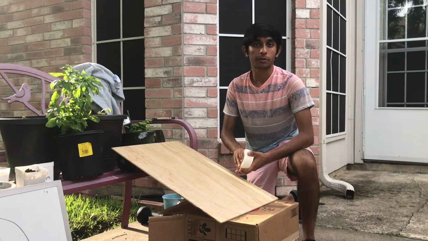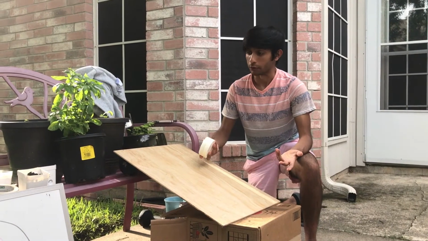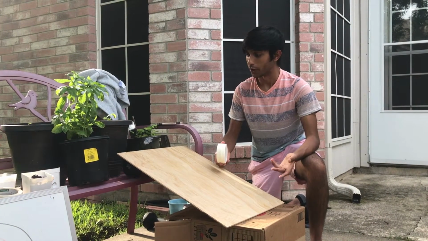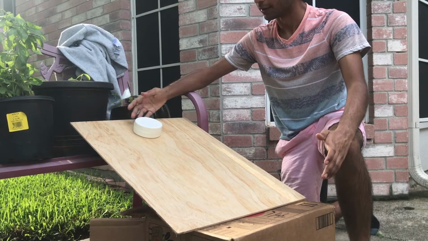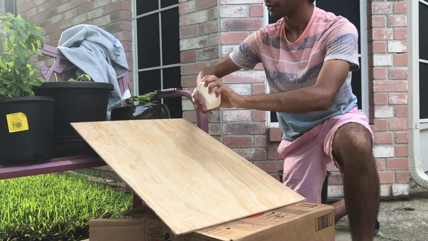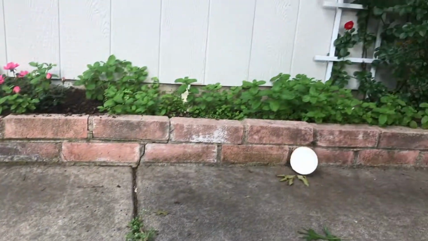So let's experiment with a couple objects in two different configurations to see how they roll down this slanted slope. In this configuration, the ring is going to slide. But in this configuration, it rolls. So what makes the difference?